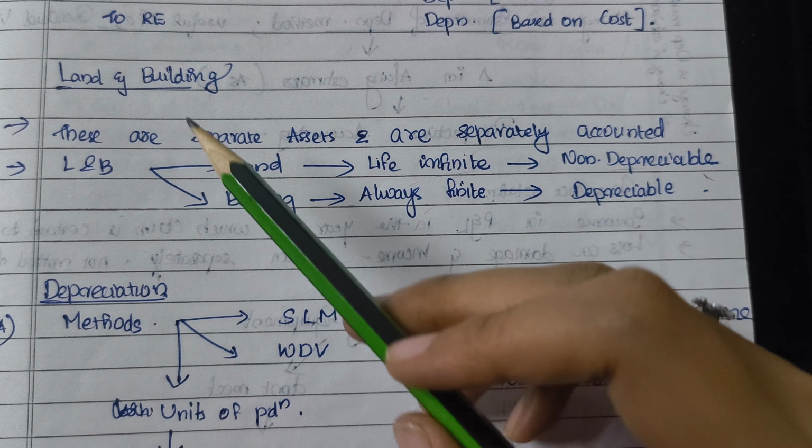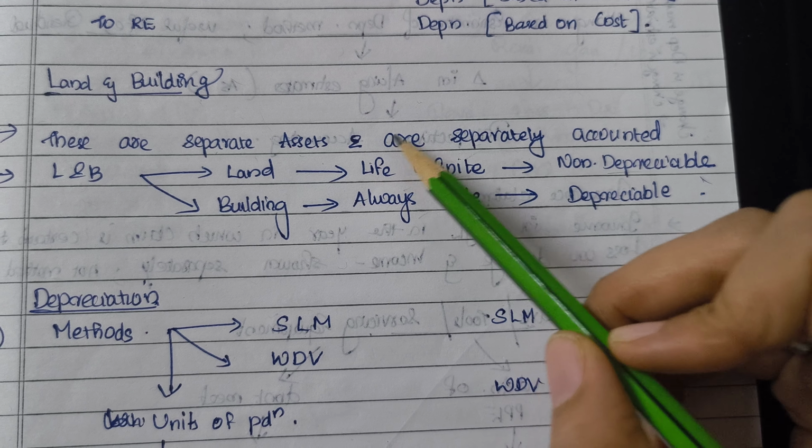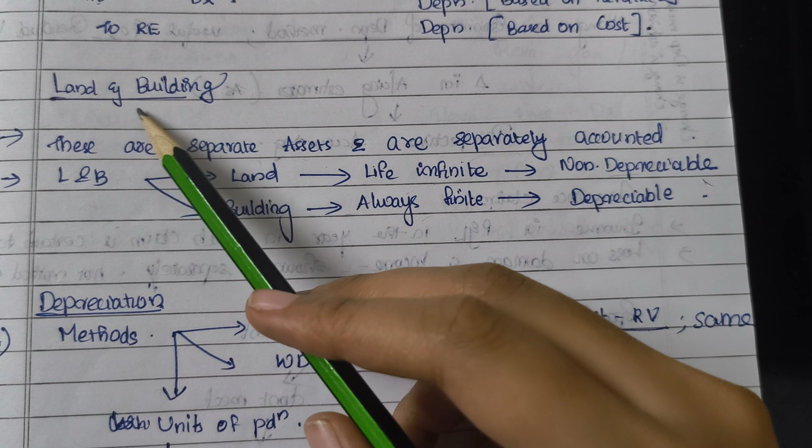Land and building. These are separate assets and are separately accounted. Land and building has to be separately accounted. Why? We know that the land has usually infinite life and the buildings are usually finite life. So when the life of the asset is finite, it has to be depreciated, right? So building is a depreciable asset and land is a non-depreciable asset.